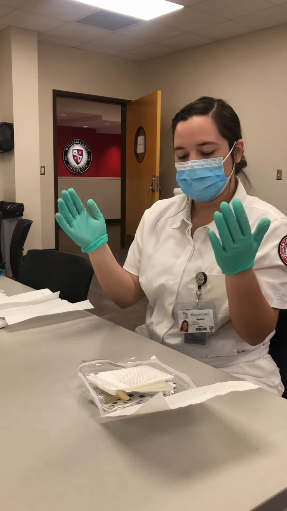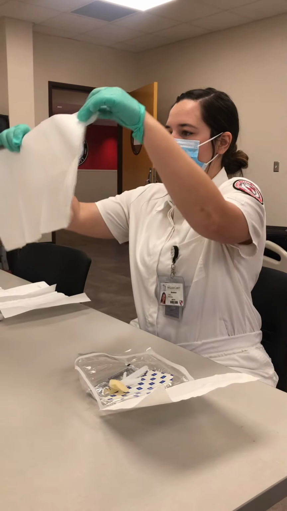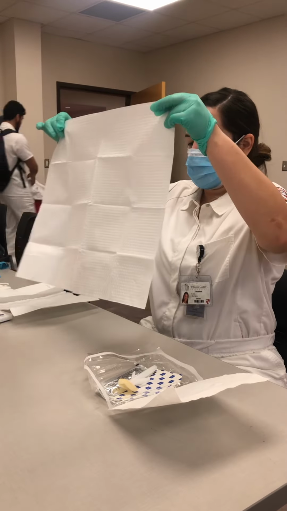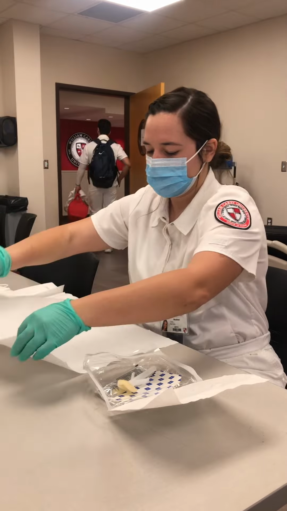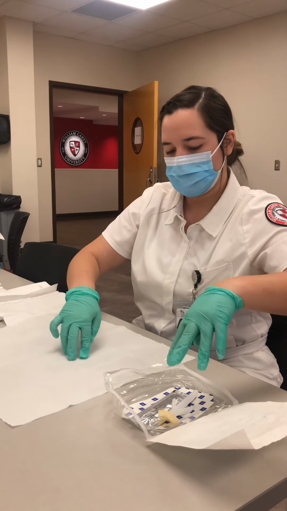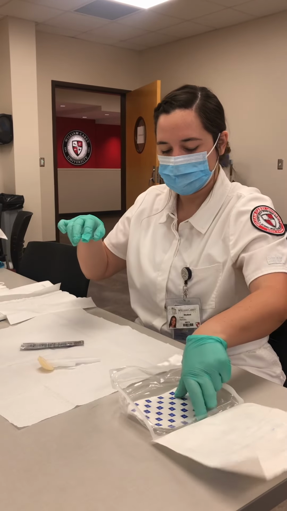We got our sterile gloves, and we're going to take out our drape. I'm putting shiny side down. And now we're going to take our equipment supplies out and put it on the drape.